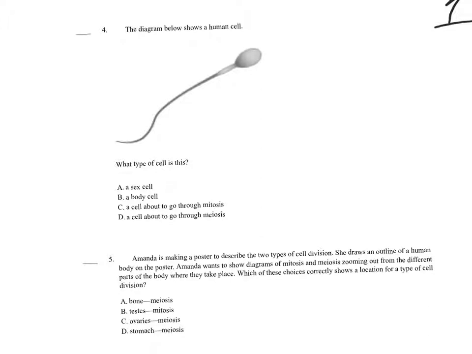It's a sex cell. That's correct. What else? Can somebody tell me what else it is? It's a sperm? What else do you know about it? The tail is full of mitochondria. Yes, what else?